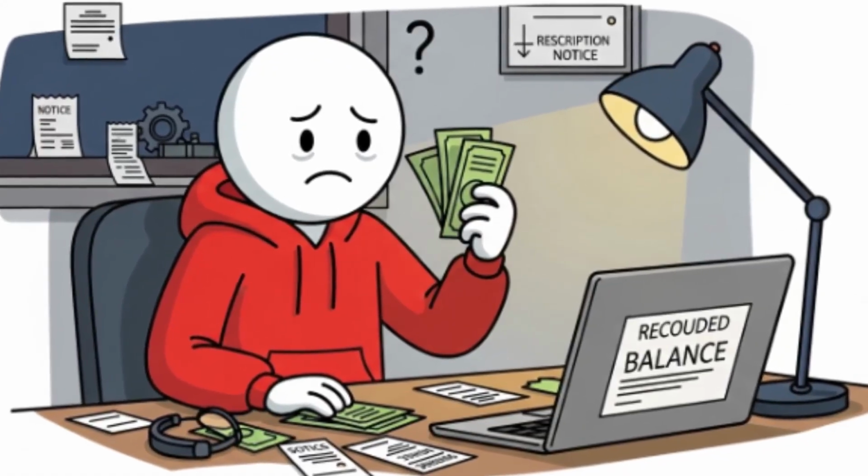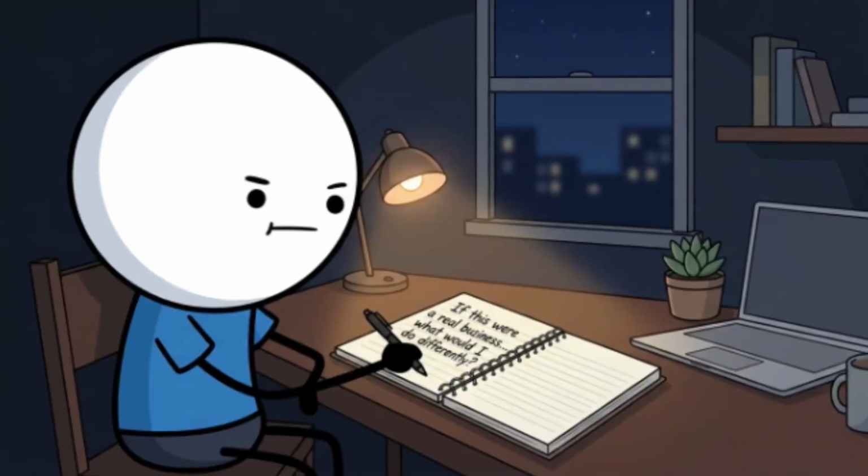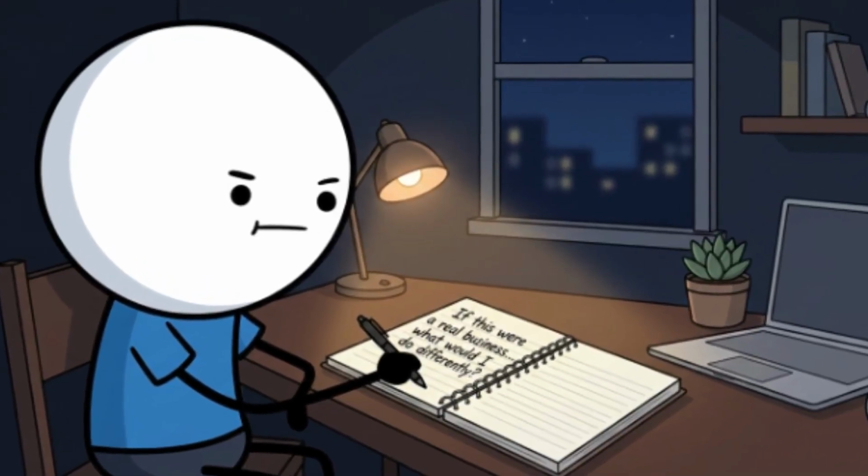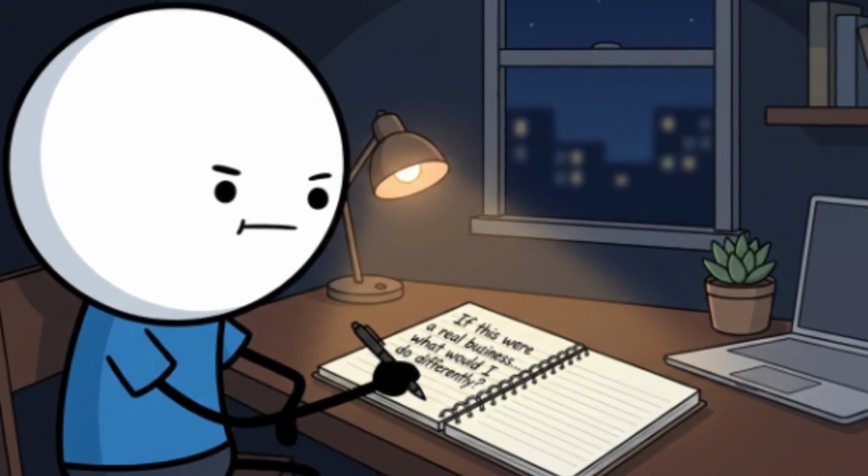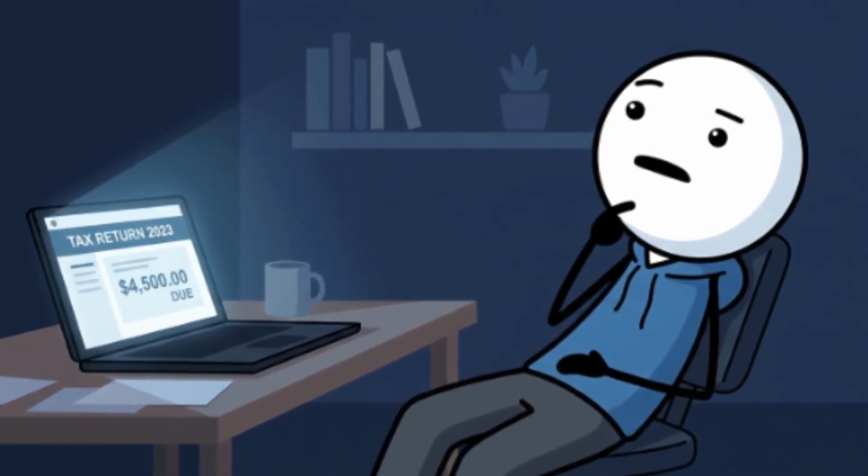Now here's where it gets interesting. Canceling the subscription does not delete your Dave account. You can still log in later if needed, but premium features may be limited.